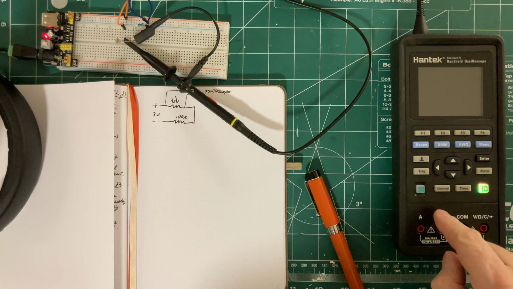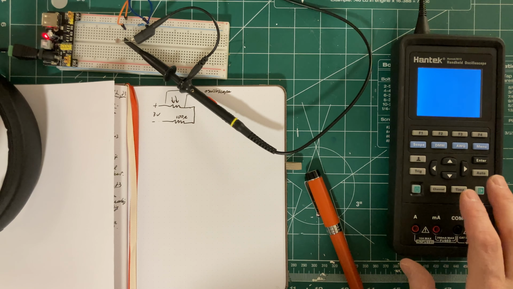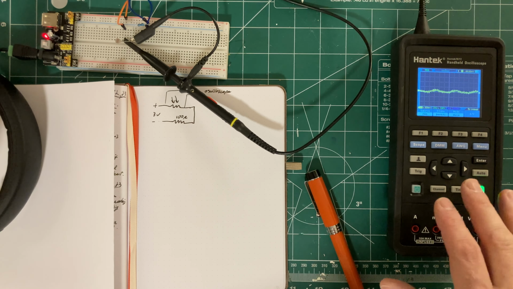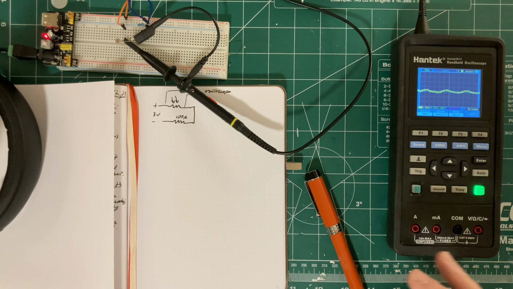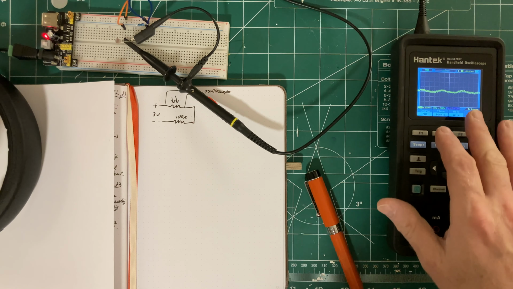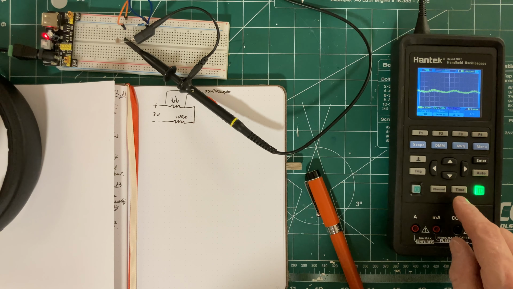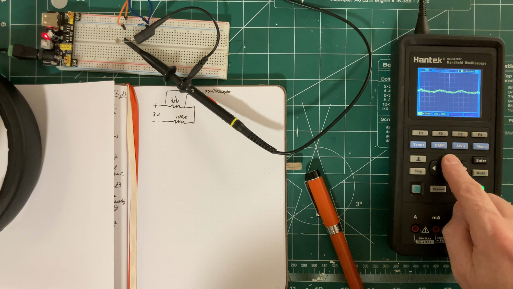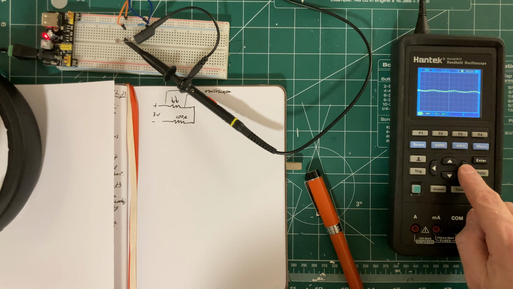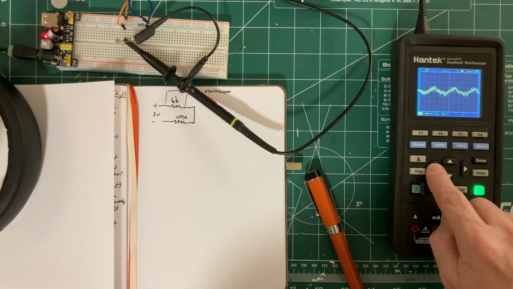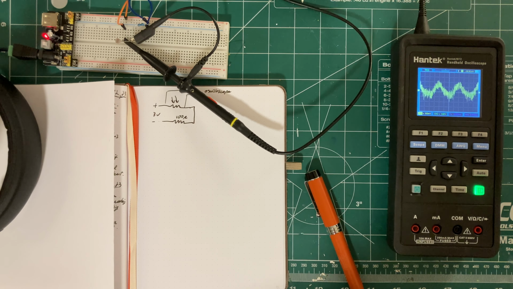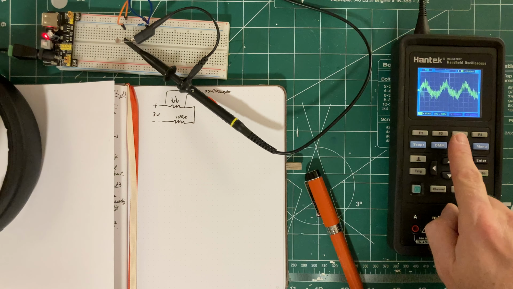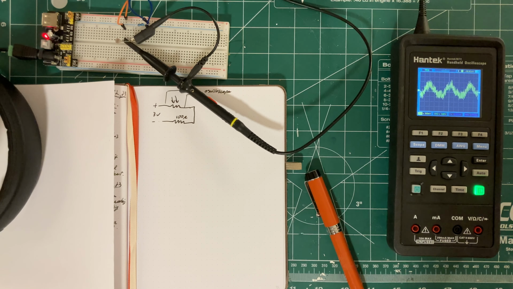Oops, sorry, the scope shut down. The fan's also running, which, well, turning down now. So it does look, let's see, can we change? Okay, so you can see that the ceiling fan light does appear to have a fair amount of flicker in it.